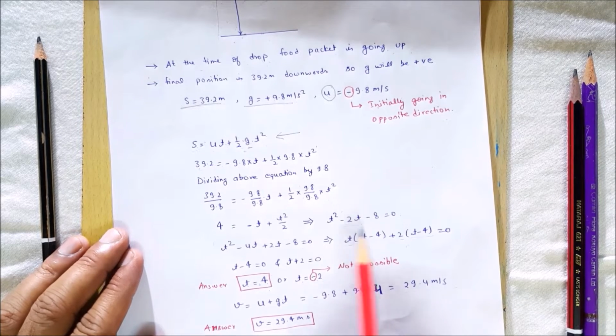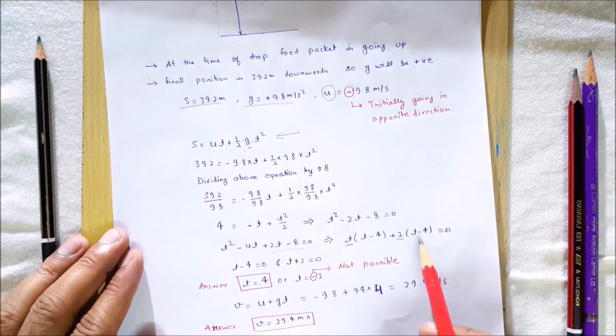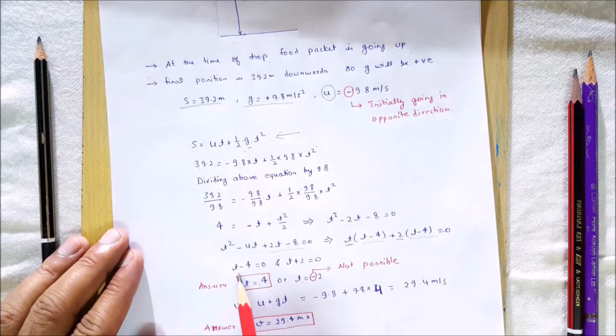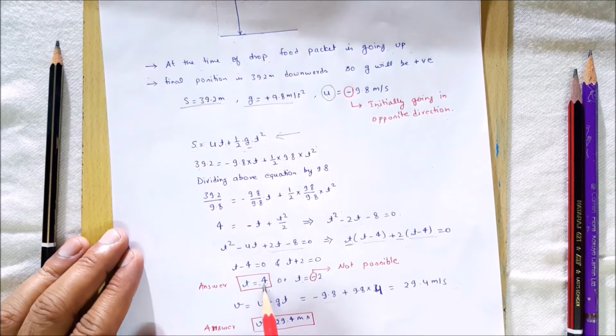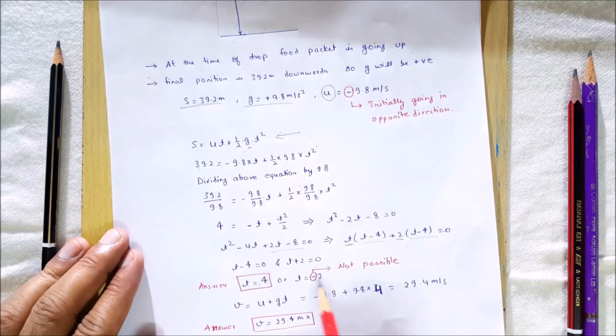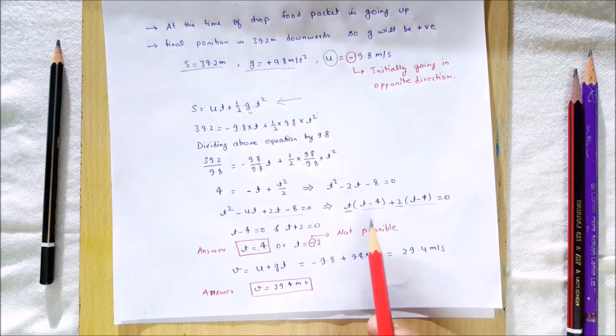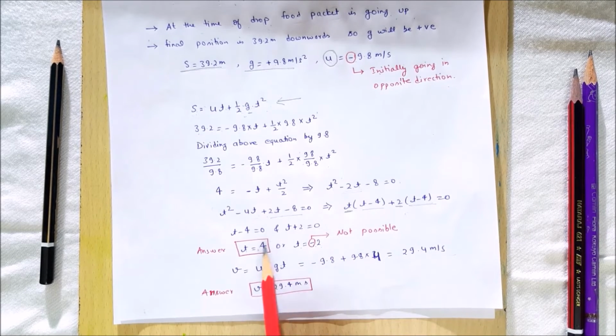Minus 2t can be written as minus 4t plus 2t. t is taken common here and 2 is taken common from this term, and we get t minus 4. Again t minus 4 is taken common. So from this we get the two values of t, which is time: t equal to 4 second and t equal to minus 2 second. Minus 2 is not possible because minus 2 means the food packet has reached 2 seconds before it was dropped. So it is not possible. We get the answer as t equal to 4 seconds.